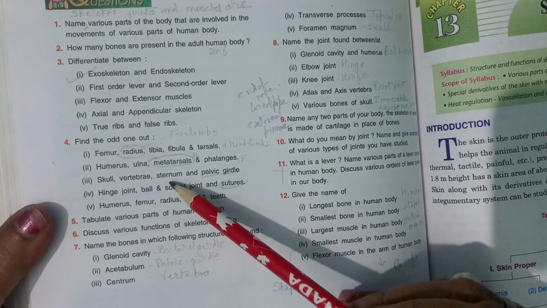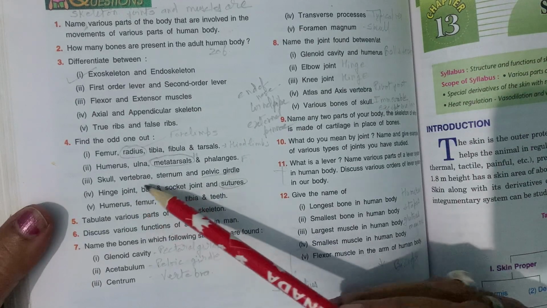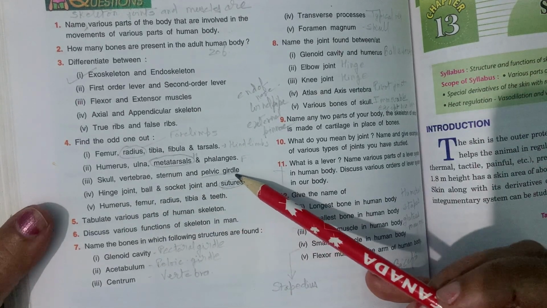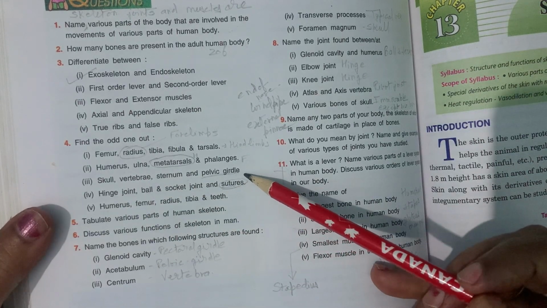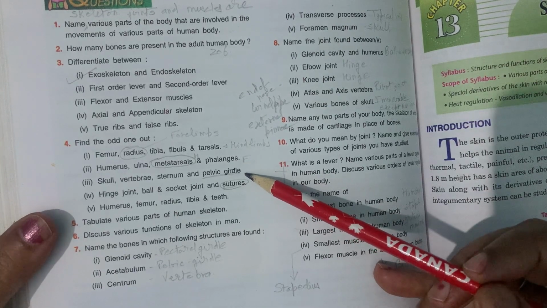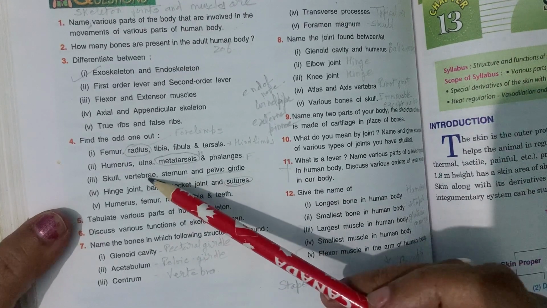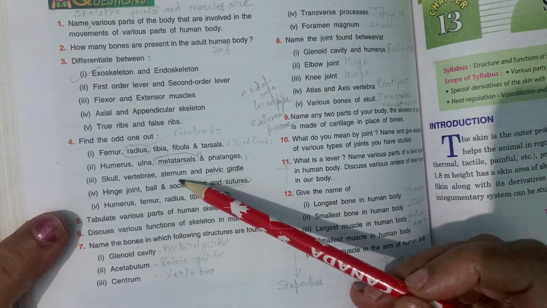Skull, vertebra, sternum, and pelvic girdle. Skull, vertebra, and sternum are all separate bones. Pelvic girdle is the bone that joins the hind limbs, whereas the others are separate bones in the body.